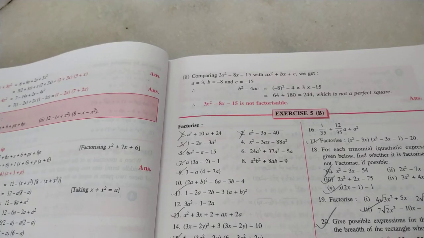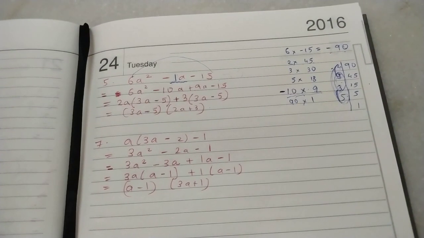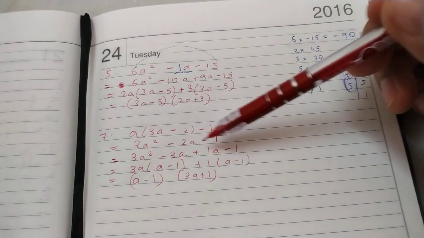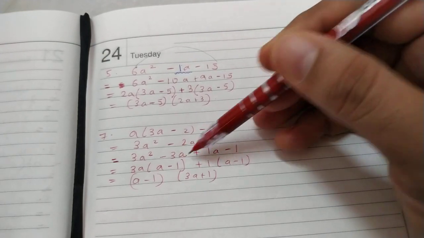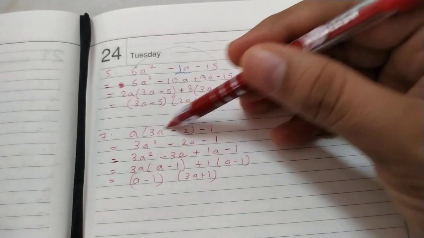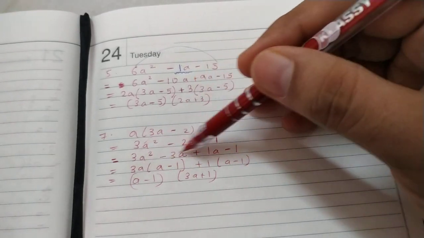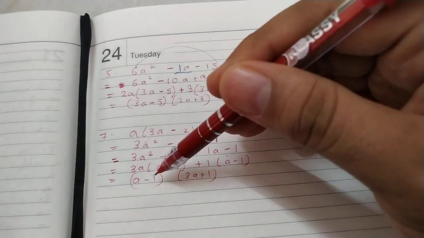Now the seventh sum doesn't look like a quadratic expression, but on further inspection, it's actually like the third sum. Because when you open the brackets, you get a quadratic expression. And then split the middle term, minus 2a will become minus 3a and plus 1a. And the product is minus 3 as desired. Now take out 3a common here, and here take 1 common. You get the same brackets. So finally 2 brackets.